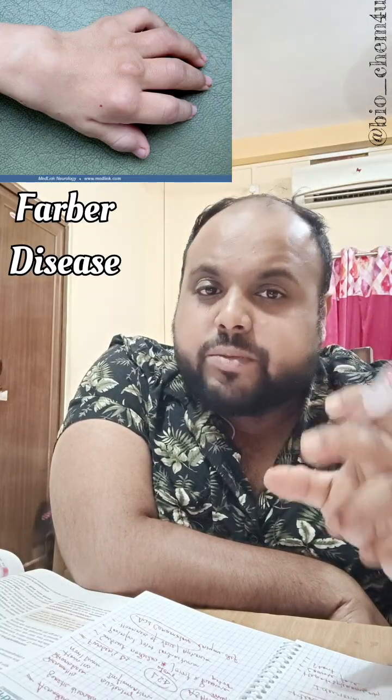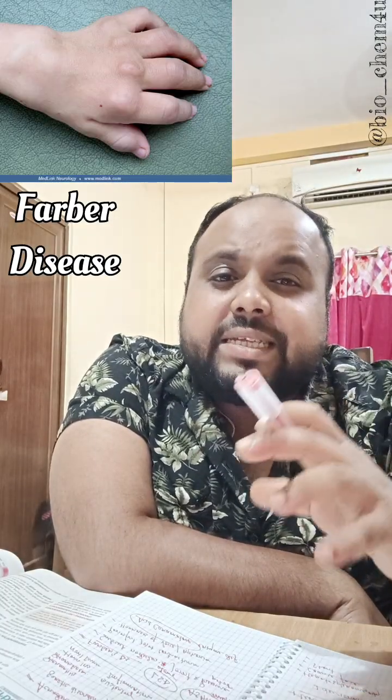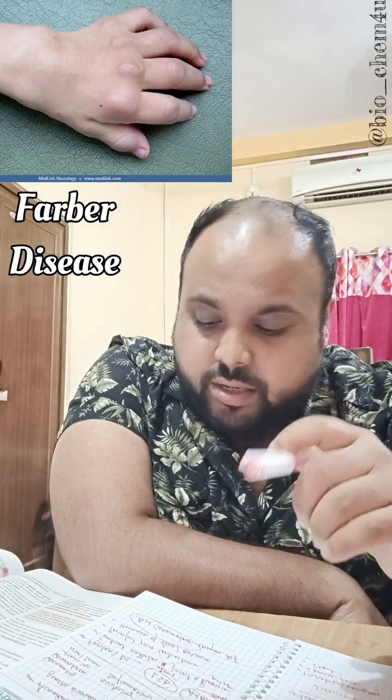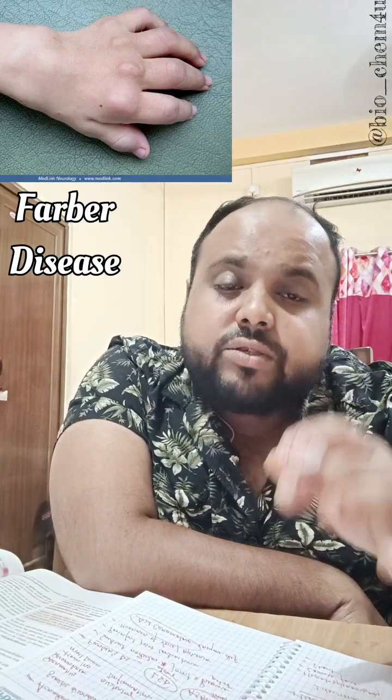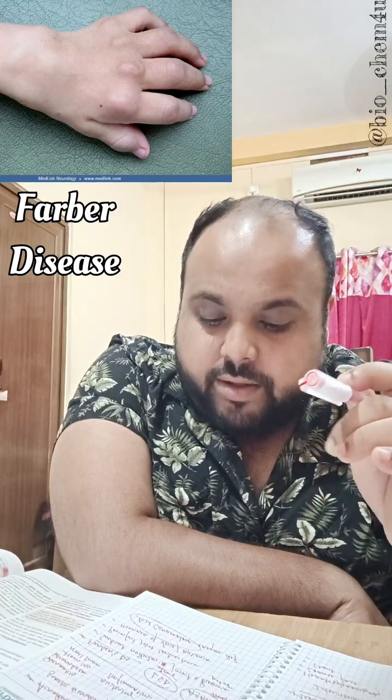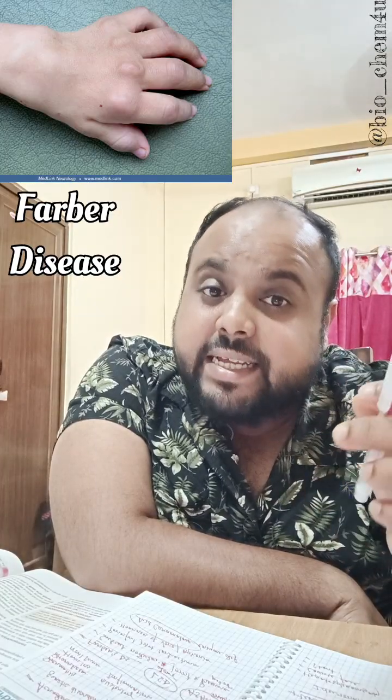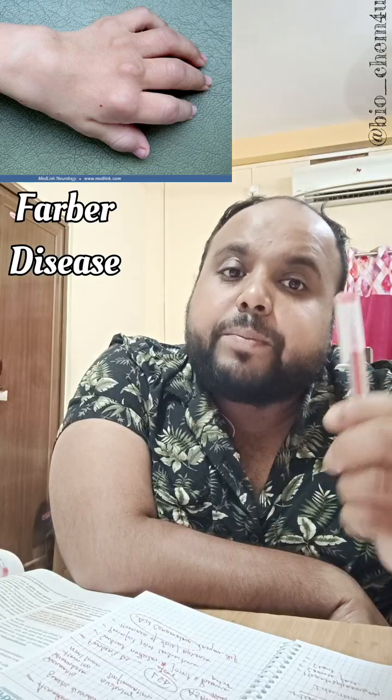Next comes Farber disease. In Farber disease, there is a lysosomal storage disease due to mutation in the ASAH1 gene. There are symptoms like subcutaneous nodules on the joints or joint spaces or pressure points. There is a painful joint contracture. There is hoarseness of voice or aphonia. There is an enzyme defect of acid ceramidase, and the picture looks like this.